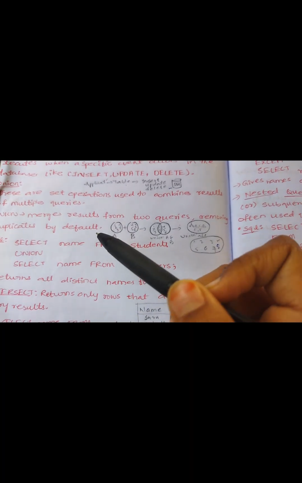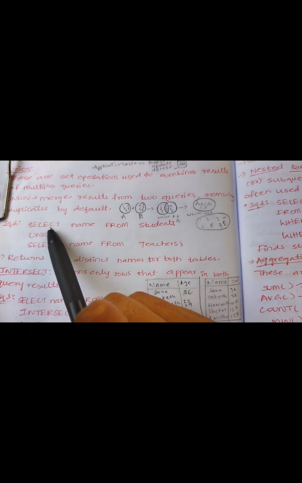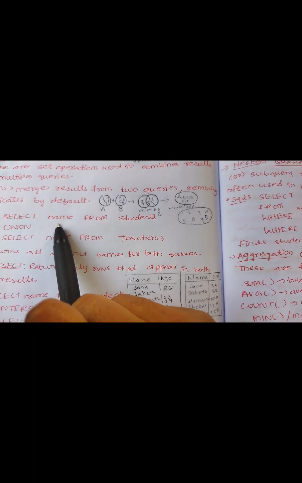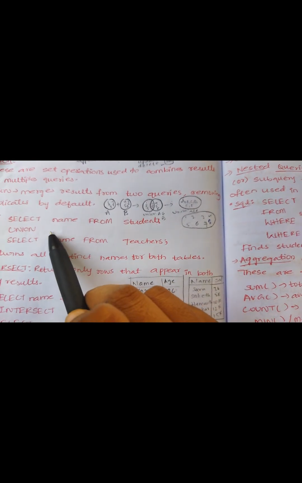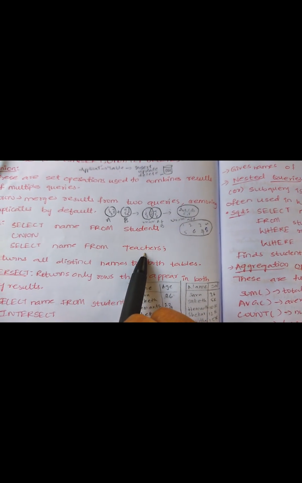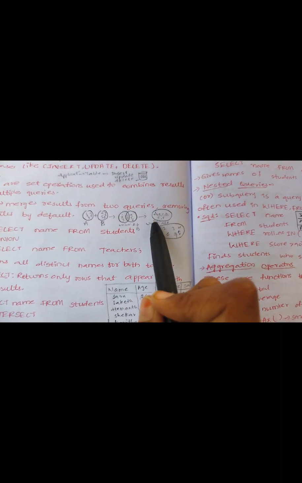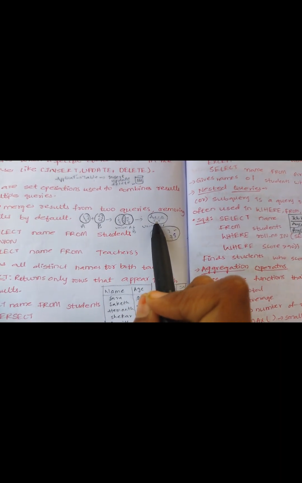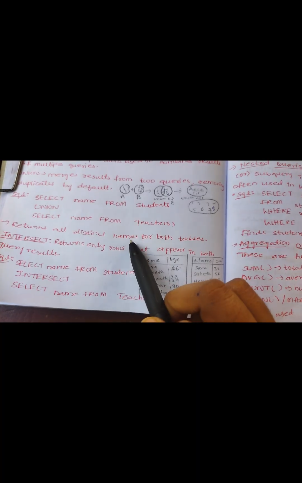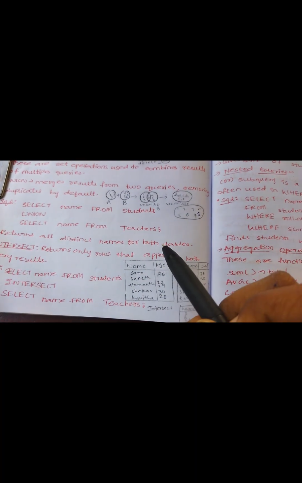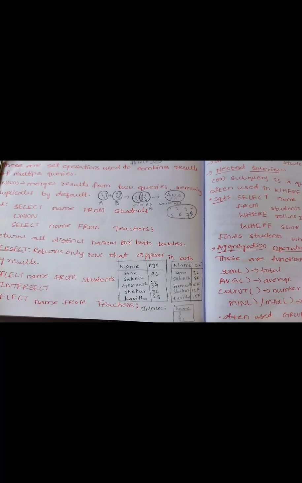Union is a type of merging or adding results from two queries and removing duplicate values by default. It is important for one mark question. For SQL, the code is written as: select name from student table, union, select name from teacher. A is a student table, B is a teacher table, and adding these two gives the needed table together. Students and teachers adding is a process of returning all distinct names from both tables or both sets. This is known as the union concept.